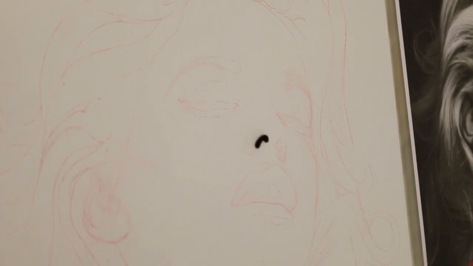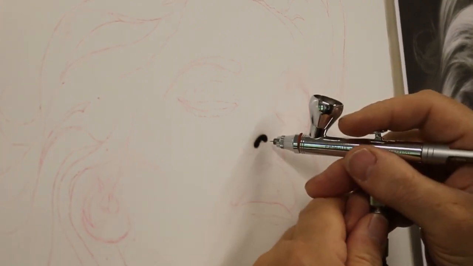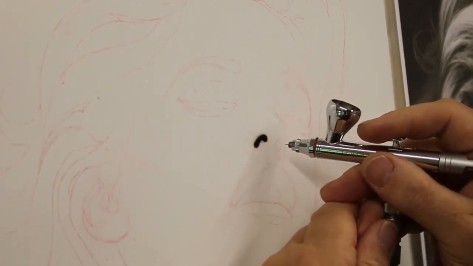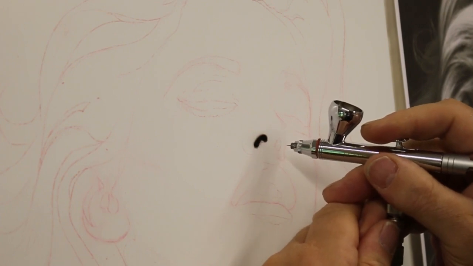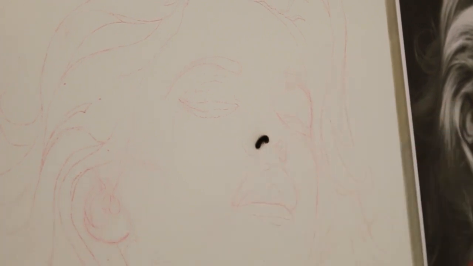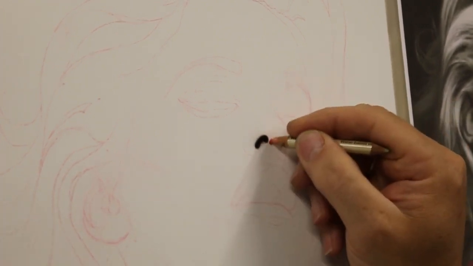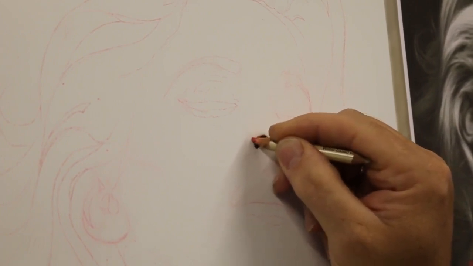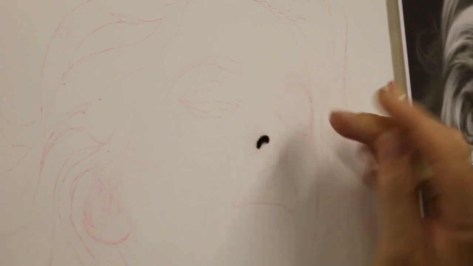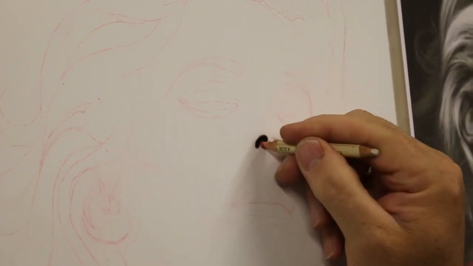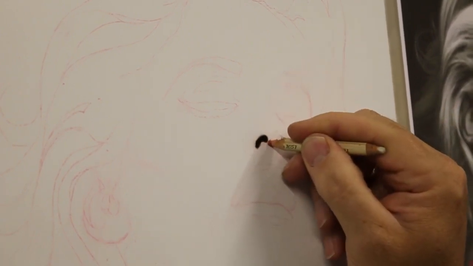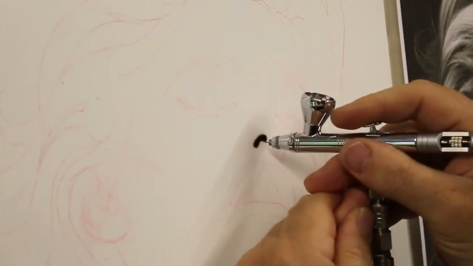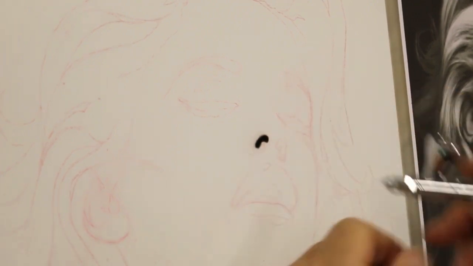We'll just fill in those nostril bits. Going to clean up around the nose before I move up. So even though we just painted that, we can go in and tidy up some areas. So, and then we'll do the other one.